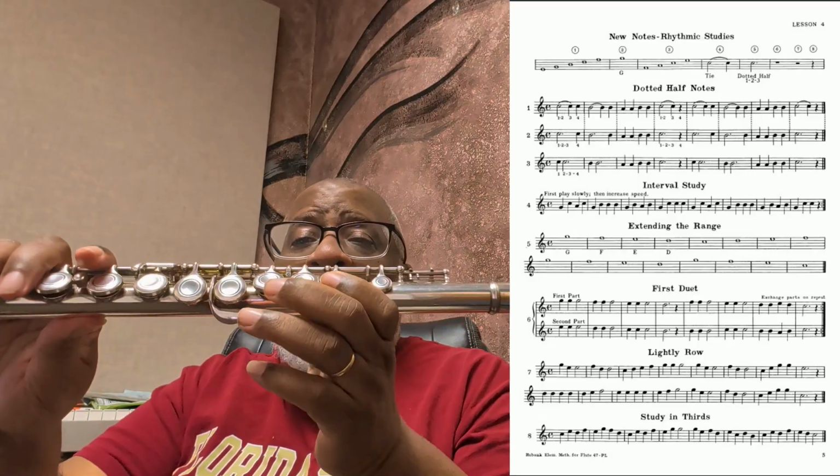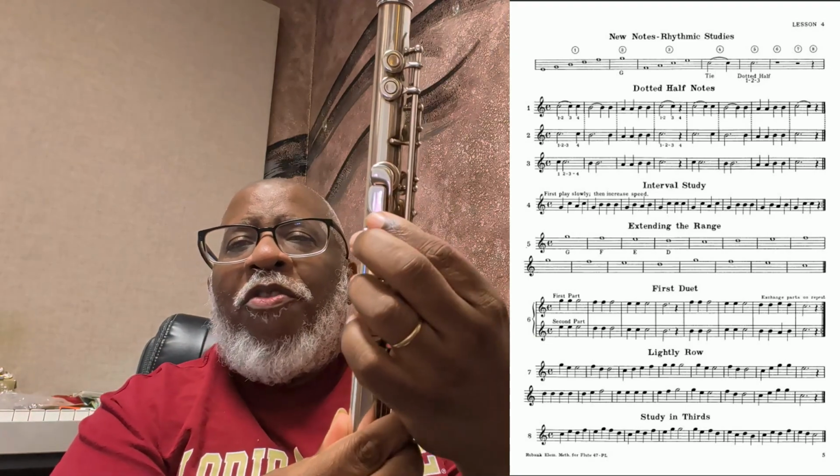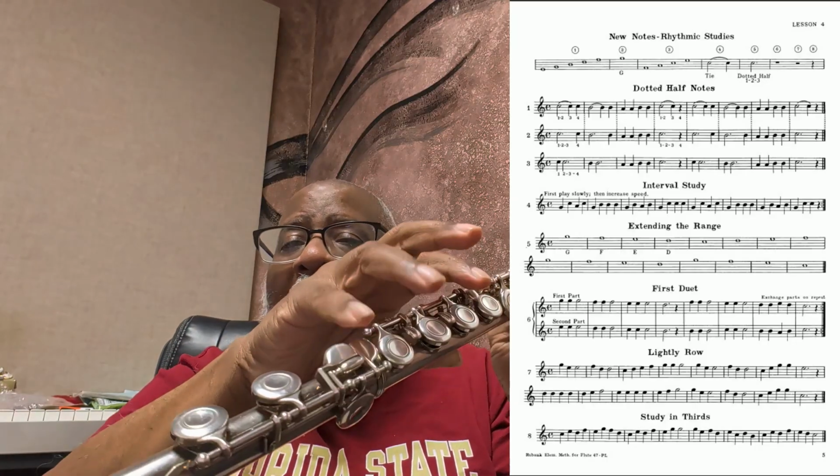All right. Now, number 5 is extending the range. We saw up top on the top of the page the note that we're going to start playing right now. It's the G that sits on top of the staff. And that G is fingered 1, 2, 3, just like the old G. And your thumb on this back key, 1, 2, 3, your thumb back there, and the paddle or the E flat key. Here we go.